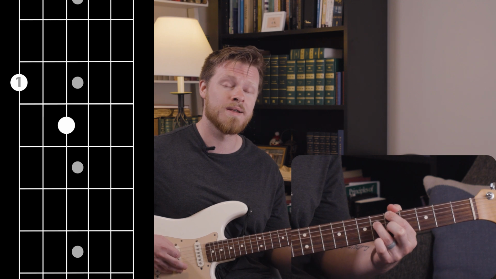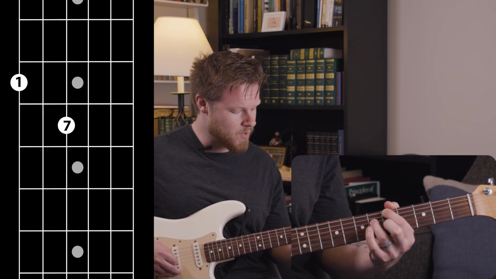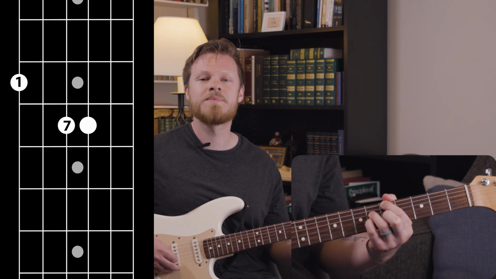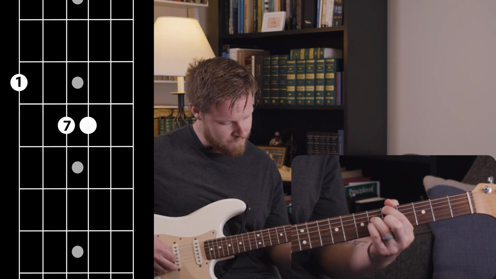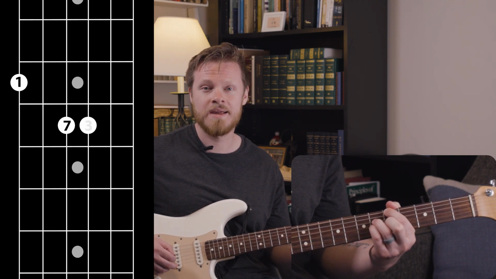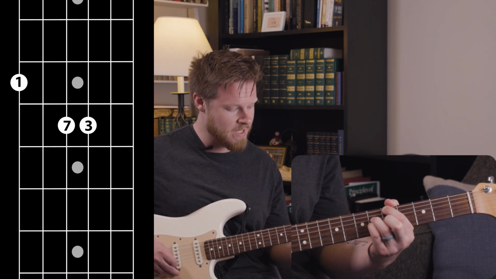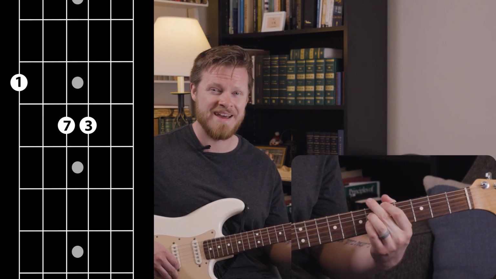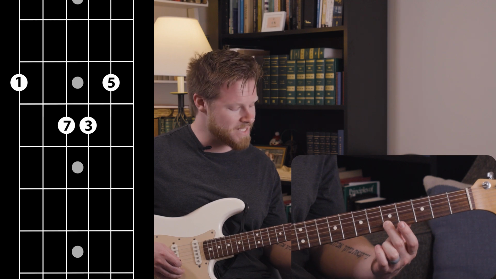I've got my 1 and my 7. My pinky is going to come behind the 7 and grab the 6th fret on the 3rd string. That's my 3. Now my middle finger is going to kind of tuck between everything and grab the 5th fret on the 2nd string.